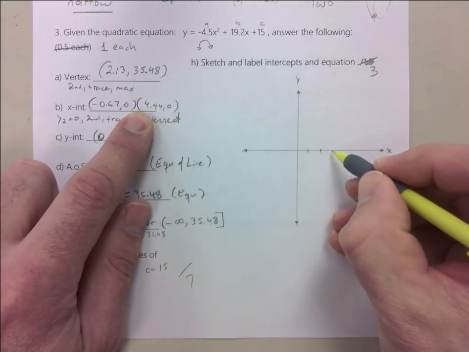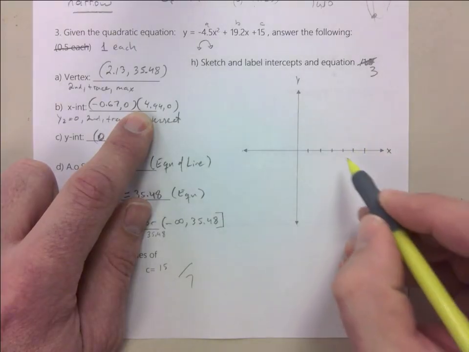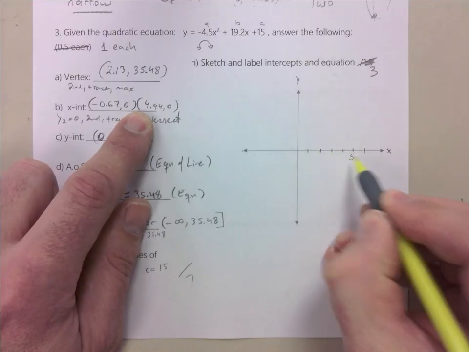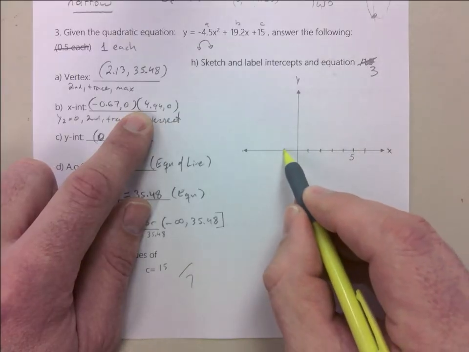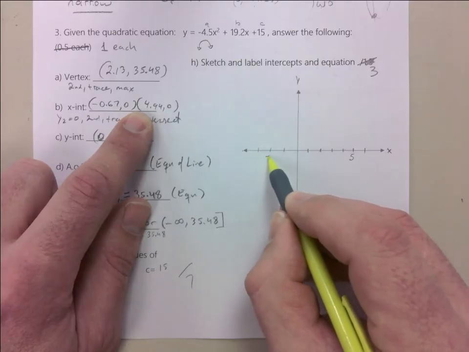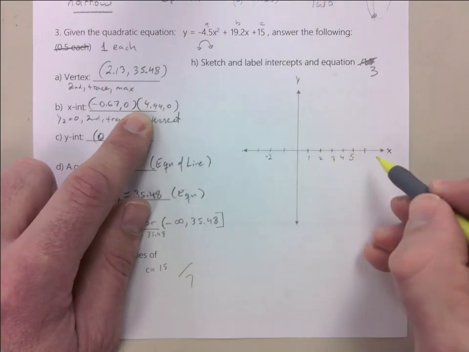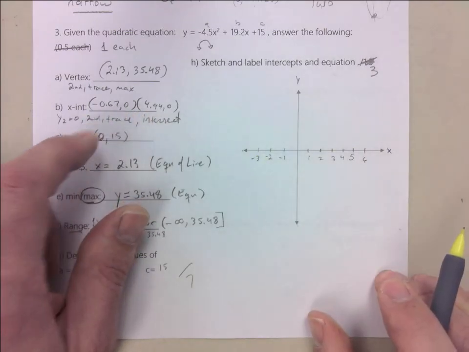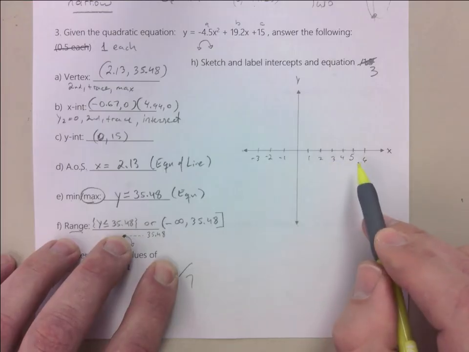1, 2, 3, 4, 5, 6. You go a little bit past 1, 2, 3, 4, 5. Put a 5 there. That indicates that you're going up by 1. I'm going to go 1, 2, 3. So I'm going to go -2 here. If you want to label every single one, you go right ahead, right? No problem, as long as it's consistent. So that's my scale on the x-axis.